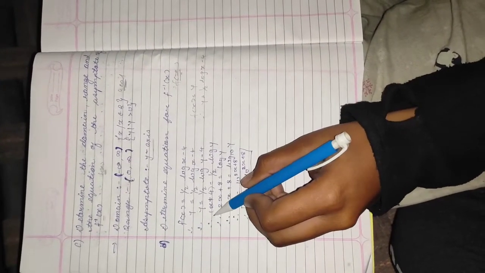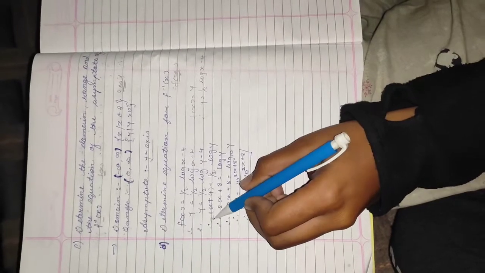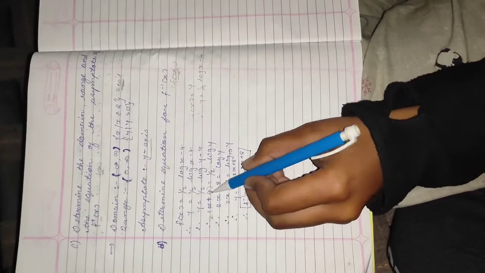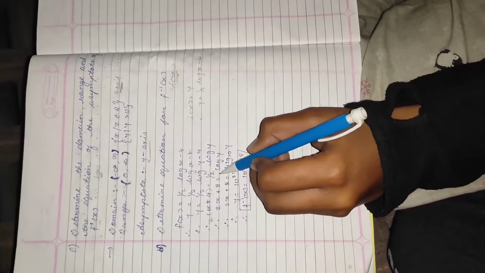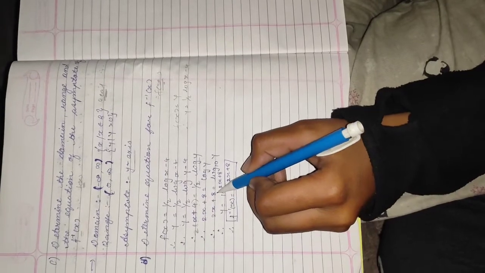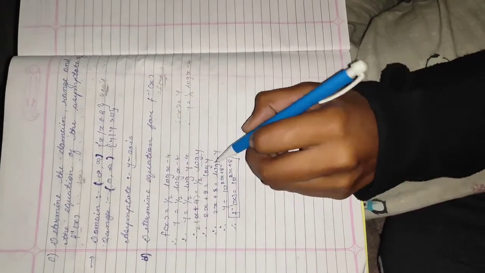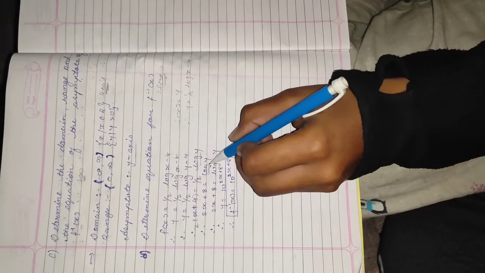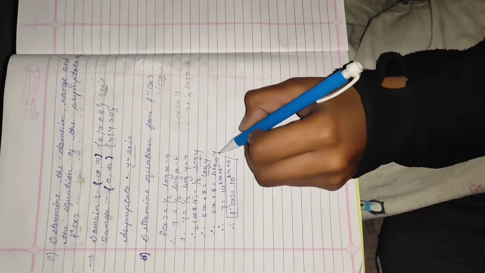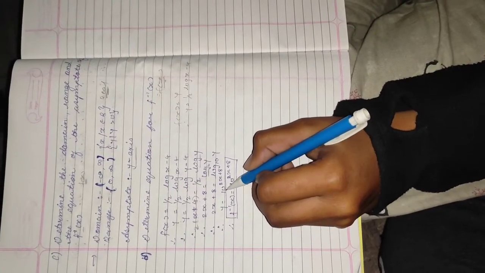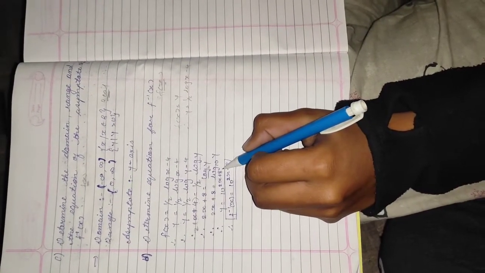When 2 multiplies with this bracket, it will be 2x, and 2 multiplied with 4 gives 8, because 2 4s are 8. So 2x plus 8 is equal to log y. Log y is this one. So 2x plus 8 is equal to log base 10 of y. Log 10 comes when log is given but nothing is given in the base. Therefore y is equal to 10 raised to 2x plus 8.